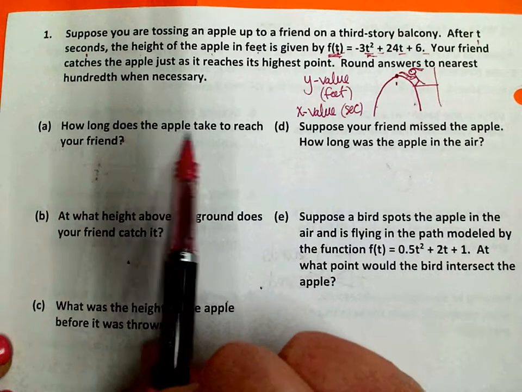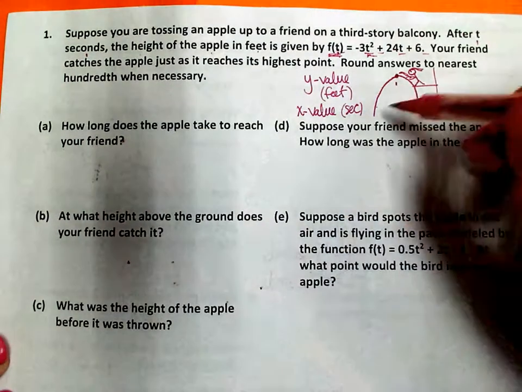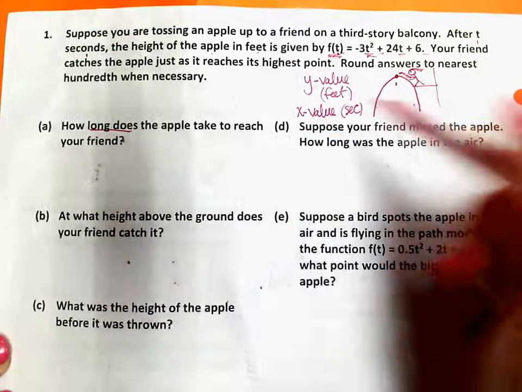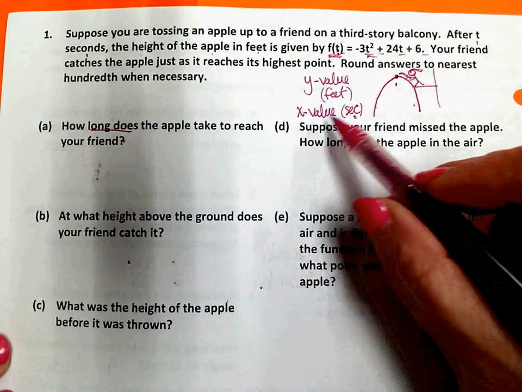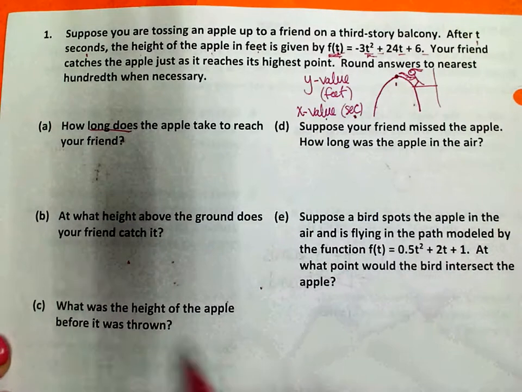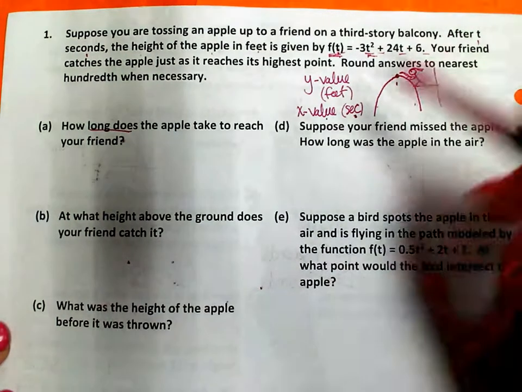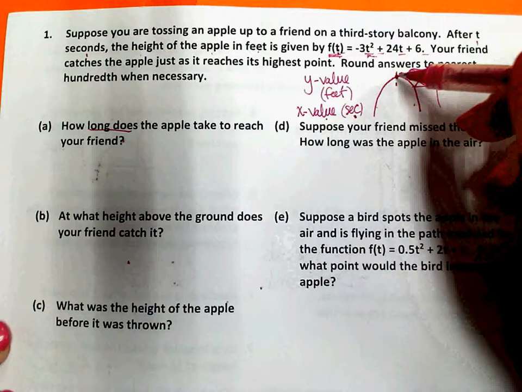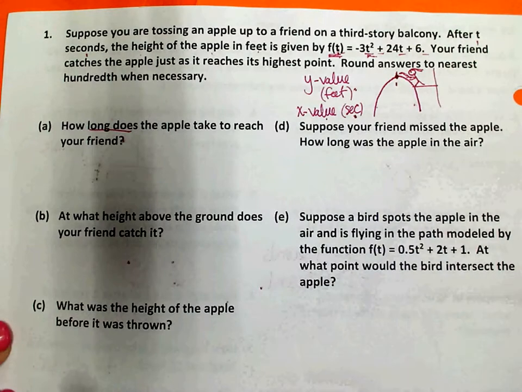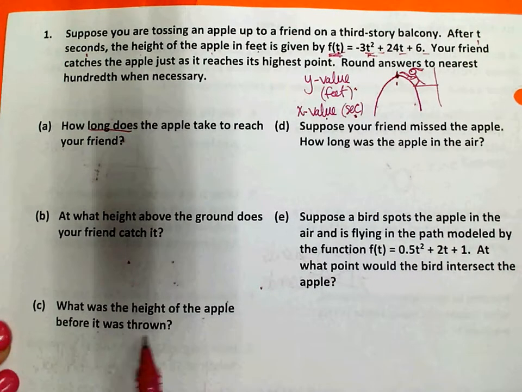How long does the apple take to reach your friend? They're asking you how long, which indicates time. They're asking you to find an x value. At what height above the ground does your friend catch it? They're asking you a y value. Height. How high?